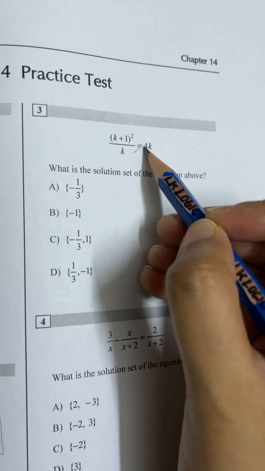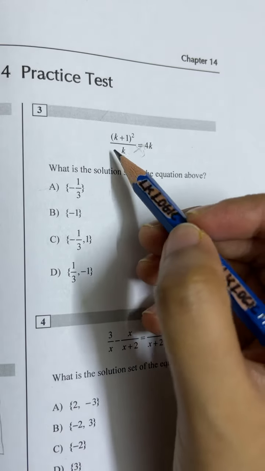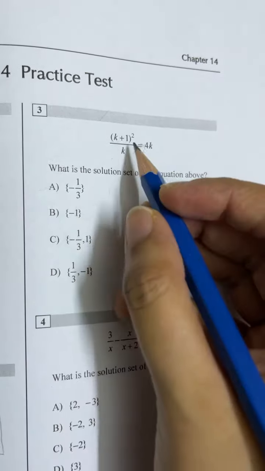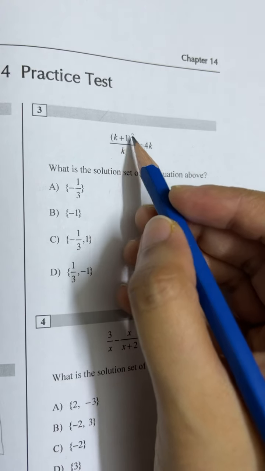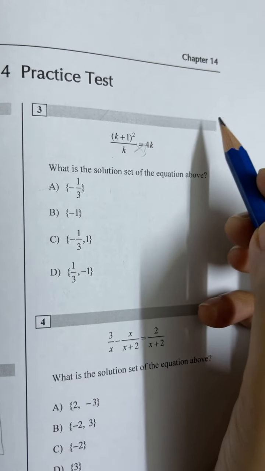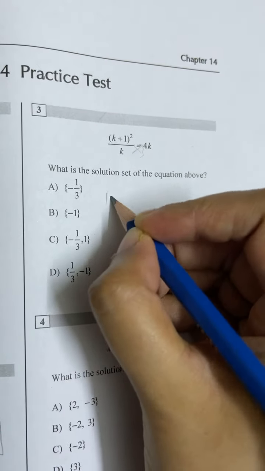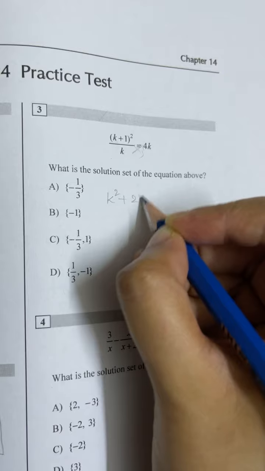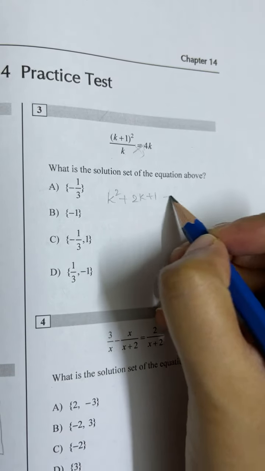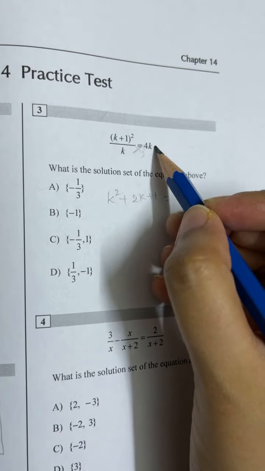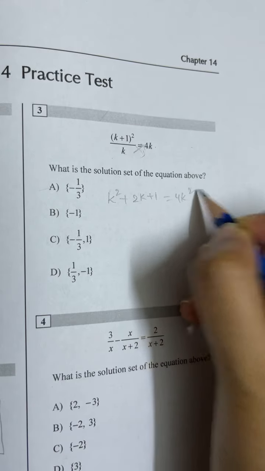Now you just need to cross multiply, right? Okay, so after cross multiplying, what do we have? We have an identity here. Can you see in the numerator, k plus 1 the whole square? So we are just going to expand that. That's k squared plus 2k plus 1, and then after cross multiplying k to the other side, we have 4k squared.